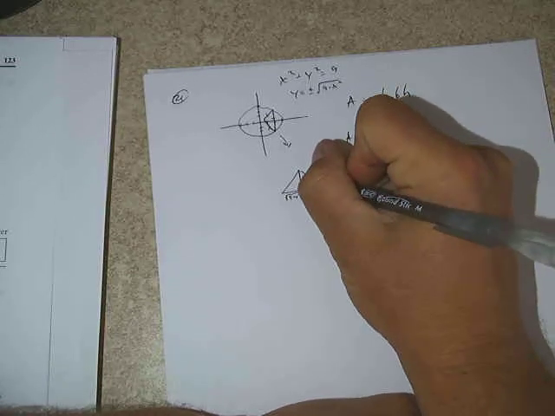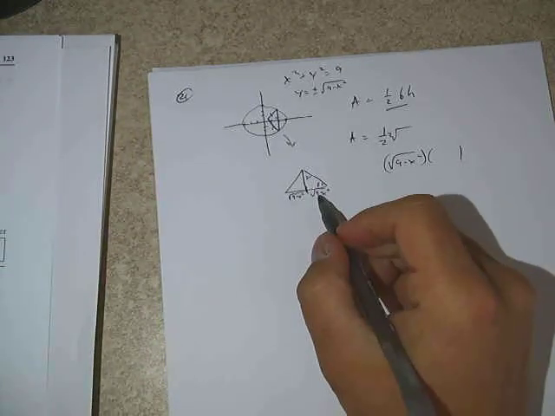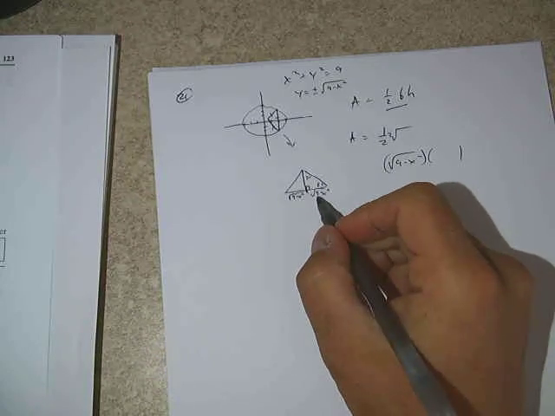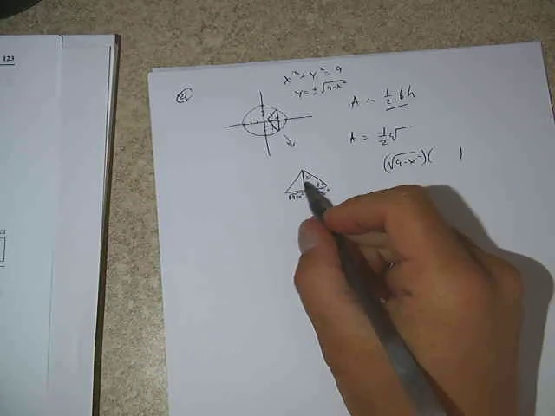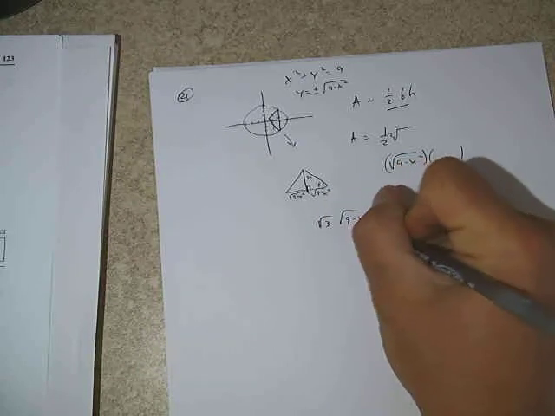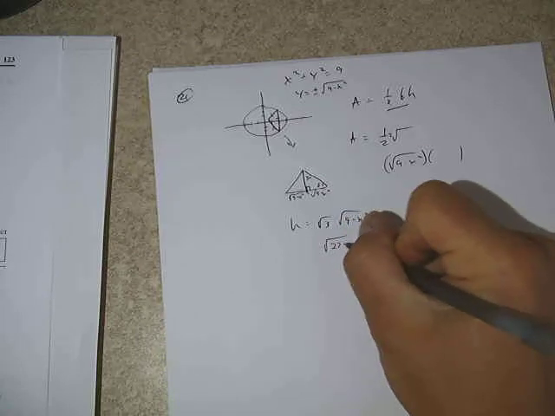So that would be our base, and ultimately we'd have 2 of those, so the 2 and the half would cancel out. We just get simply the square root of 9 minus x squared for our 1/2 b part. So 1/2 b would be that, because again it's 2 times the square root of 9 minus x squared that would be the distance from here to here, the length of the base.